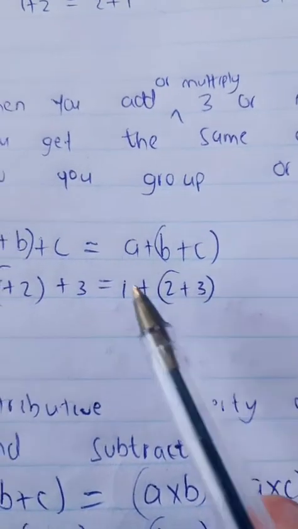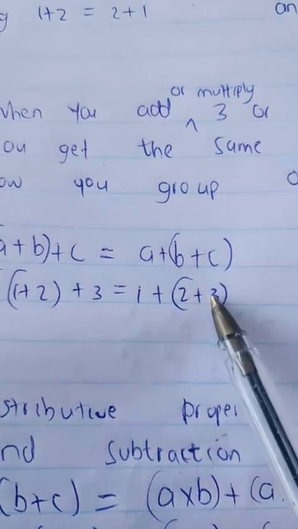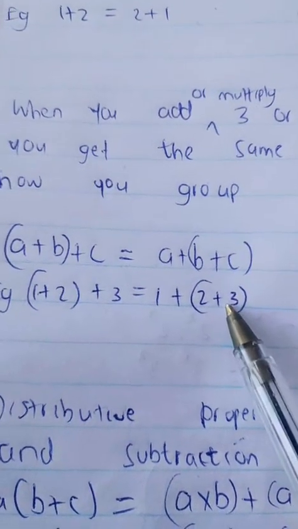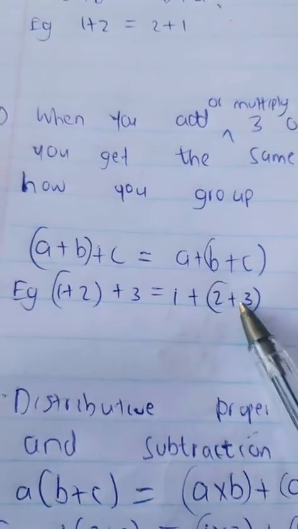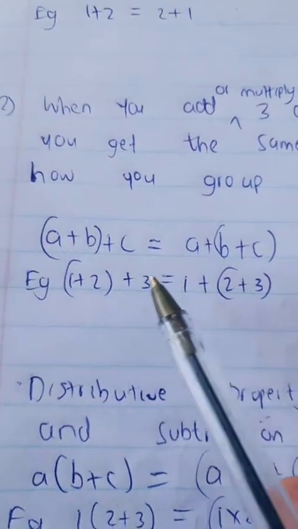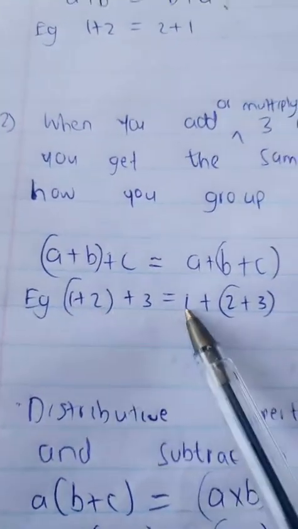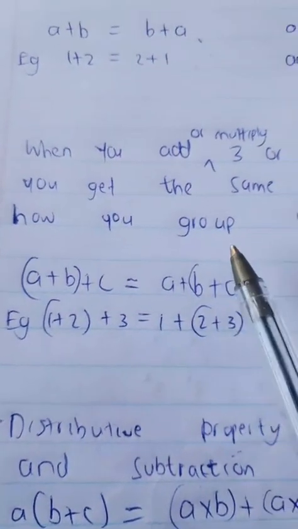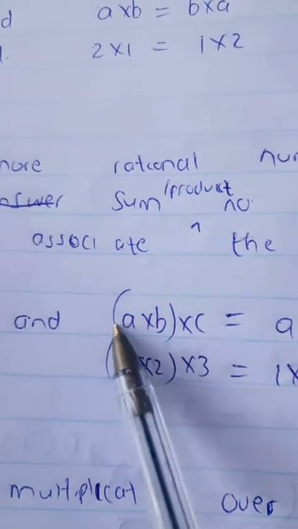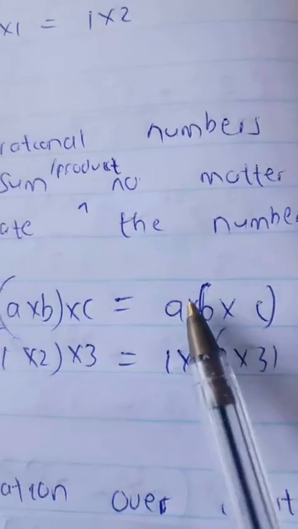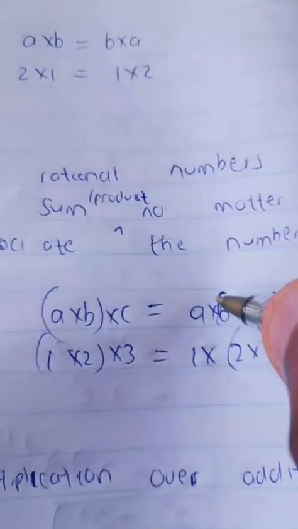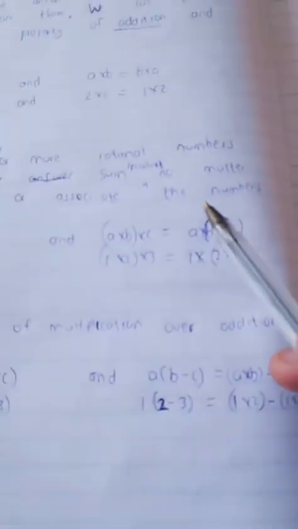Then, let's look at this one. 1 plus, brackets, 2 plus 3. We associate the last two. 1 plus, what's 2 plus 3? It's 5. What's 1 plus 5? It also gives us 6. So whichever two we decide to group, for addition of 3 or more numbers, we are going to get the same sum. Or let's look at the product now. A times B times C, we group or associate the first two, is equal to A times B times C, we group or associate the last two. We should, in essence, for products of 3 or more numbers, still get the same answer.